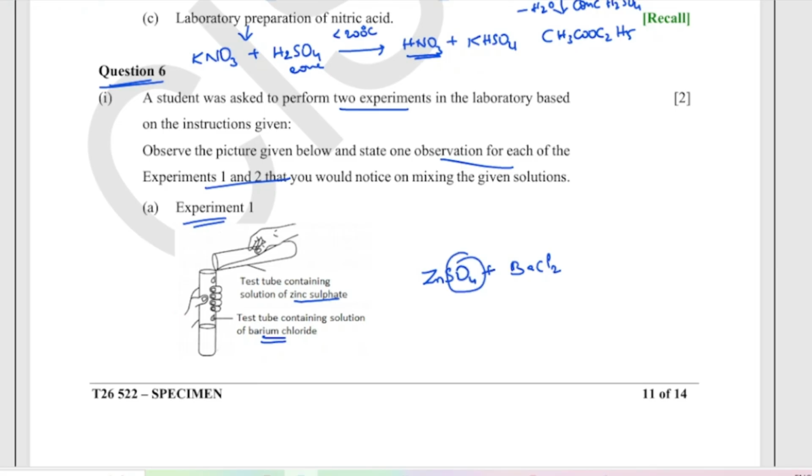It is a test for sulfate ion. When a sulfate salt solution reacts with barium chloride, it gives a white precipitate which is insoluble in any mineral acid like dilute HNO3. So this is the observation in experiment number 1.